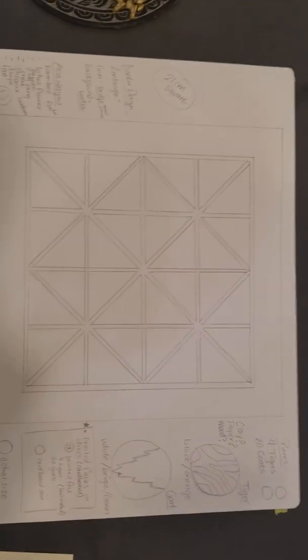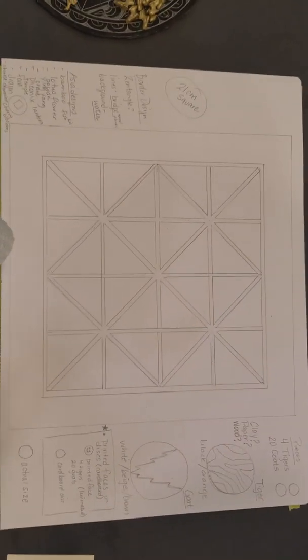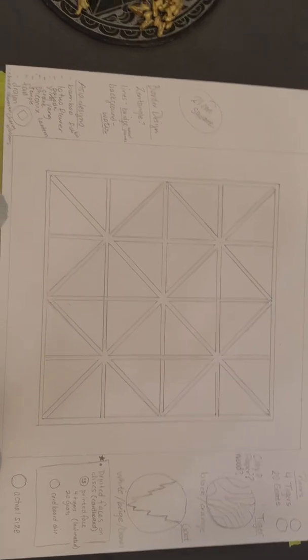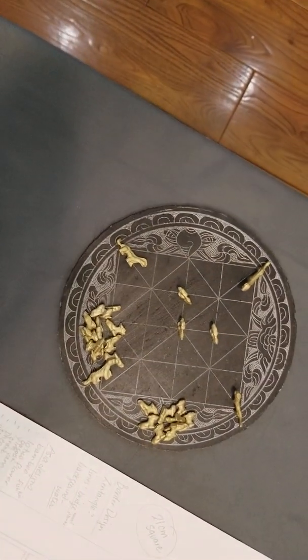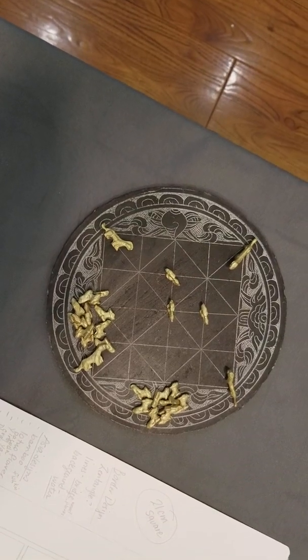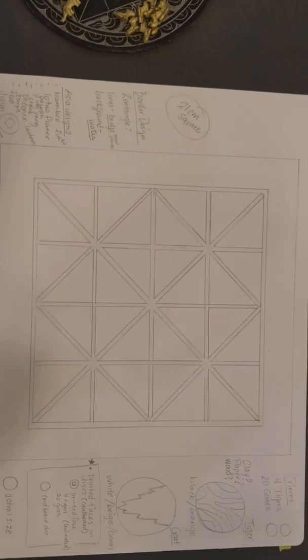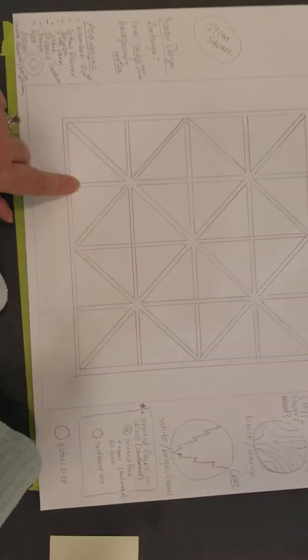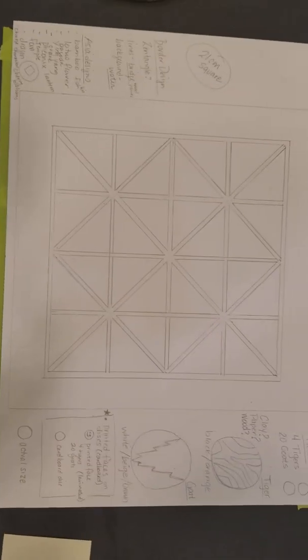Okay, so this is my plan. I sketched it out on a big piece of paper. Let's go over it. You can see that my game board is square, but it's on a round board. I decided I really like the square board, the more geometrical shape. So I have not only a square, but then another square border around it.